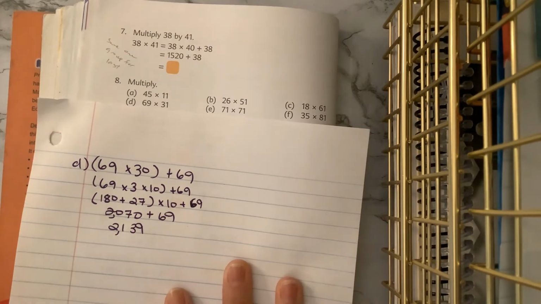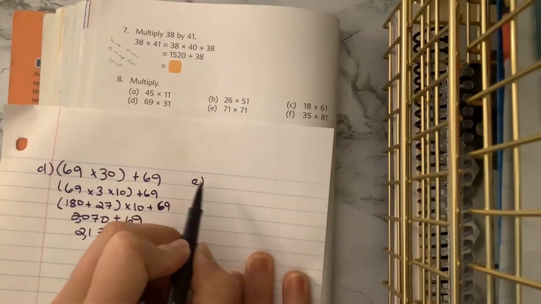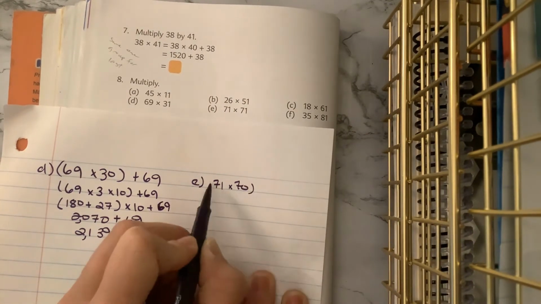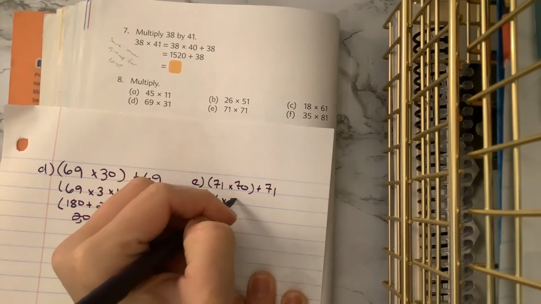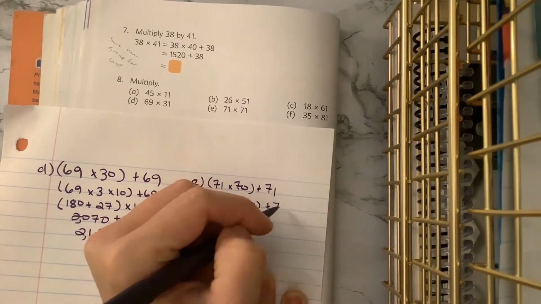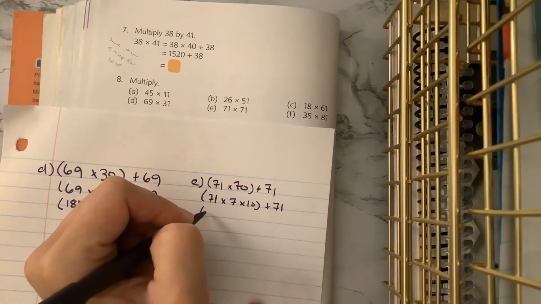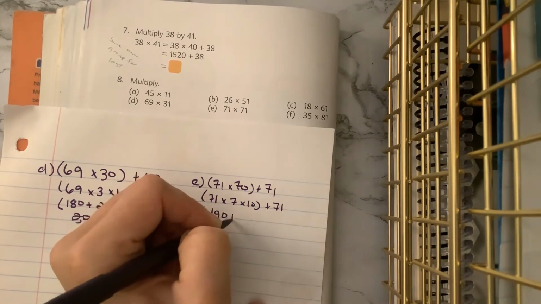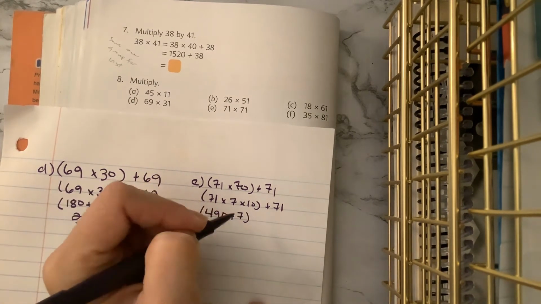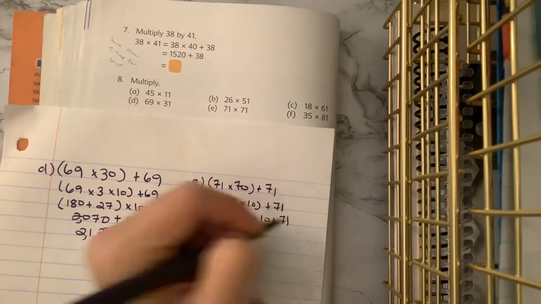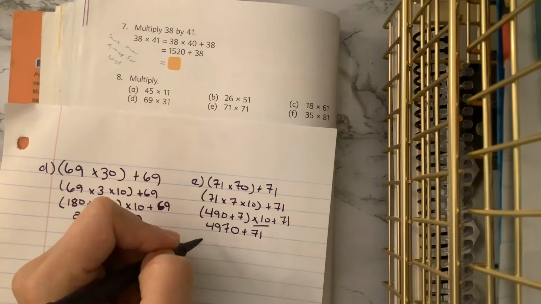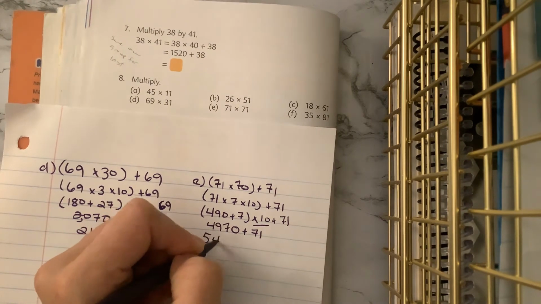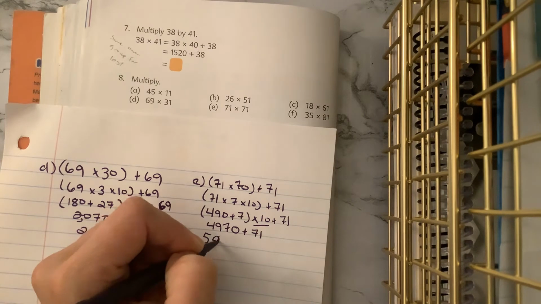Let's try E. So you're doing, again, 71 times 70. You're going to add one more 71 at the end, which is really the same as 71 times 7 times 10 plus 71. 70 times 7 is 490. 1 times 7 is 7. We add these together to get 497, but then we're multiplying by 10, so we add a 0. And now we add 71. 5,000. Ooh, I almost did that wrong.